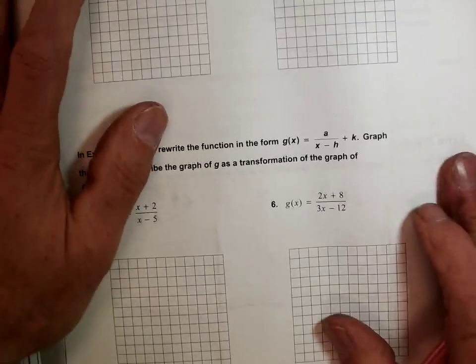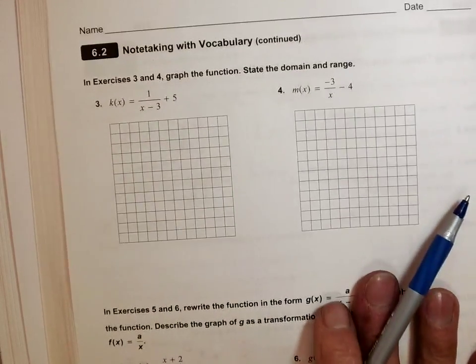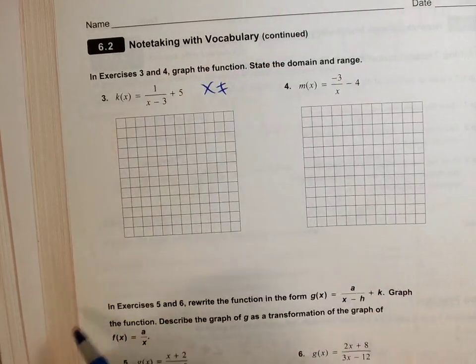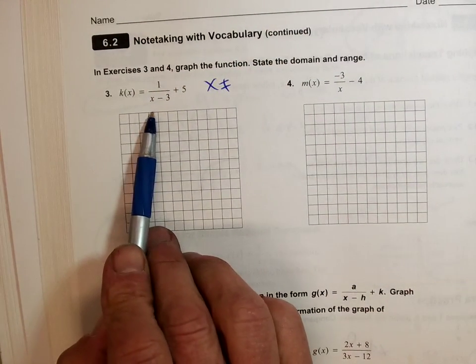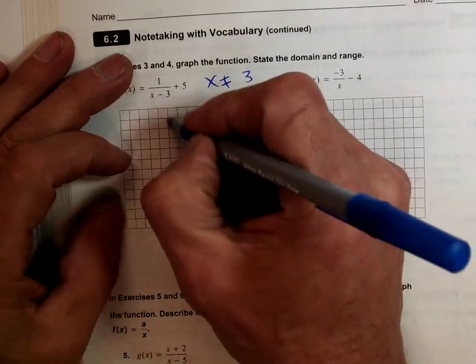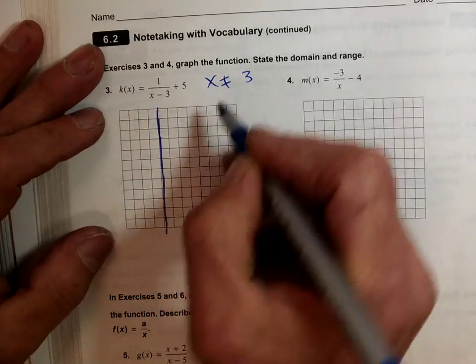So now, number 3. Before I do a whole lot, real quickly on number 3, tell me what x cannot equal. X cannot equal what? 3. Everybody agree? Because 3 minus 3, we're going to have a problem. Now put in my xy axis. I'm going to put them over here.